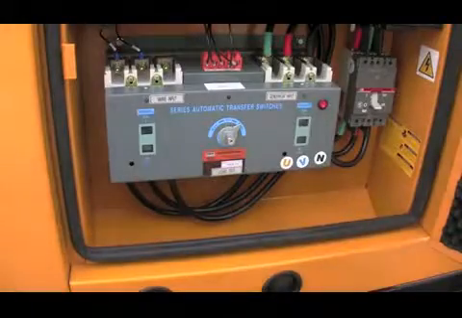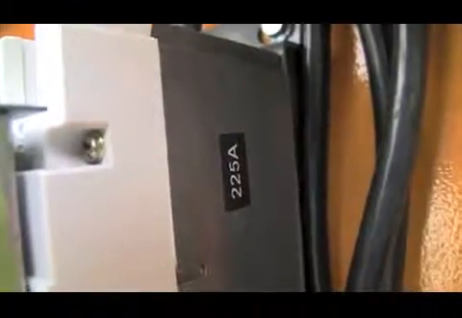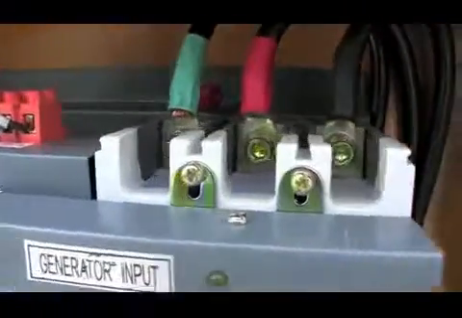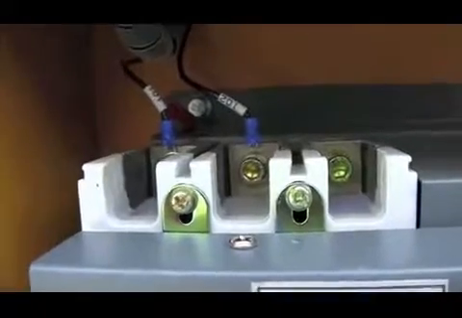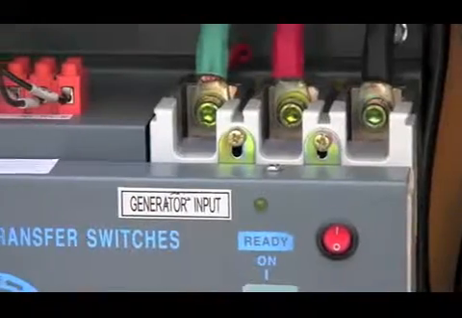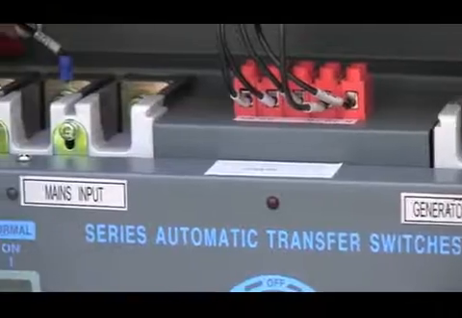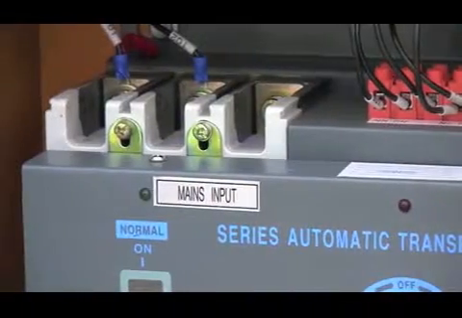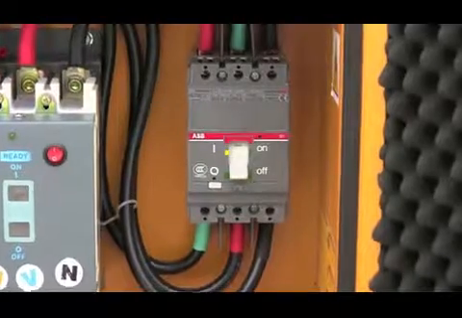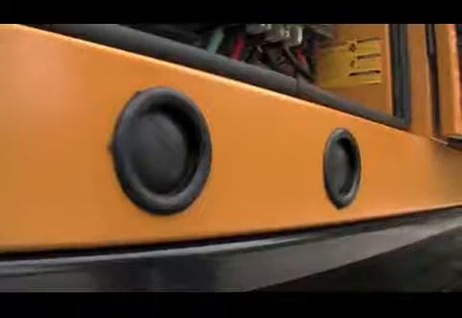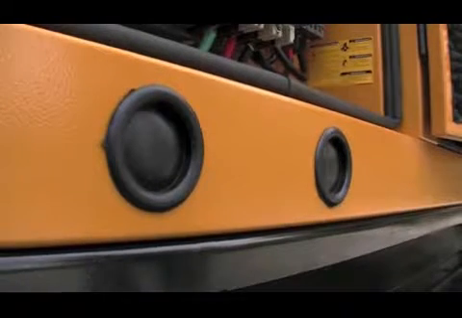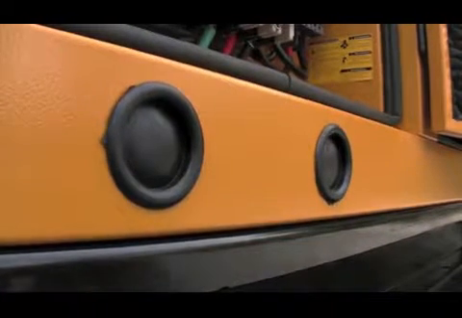This generator also comes with an automatic transfer switch. When the power fails and your generator starts up automatically, it will safely disconnect your home from your main power source and direct it to this generator. And when the power is restored, it safely switches everything back. As an added safety measure, the generator itself is also protected by a circuit breaker. The final electrical hookup to the generator can be through these holes here or through the bottom of the generator.